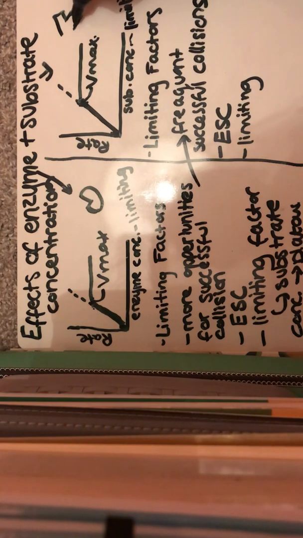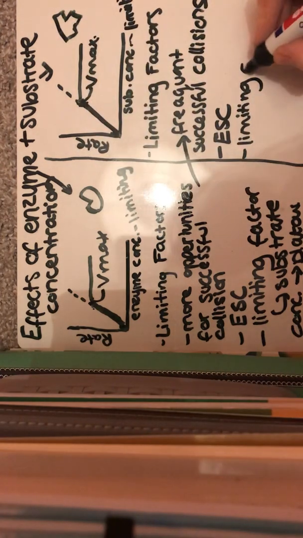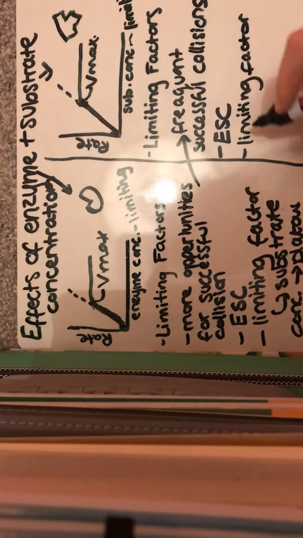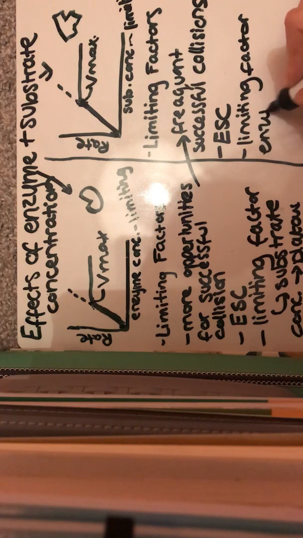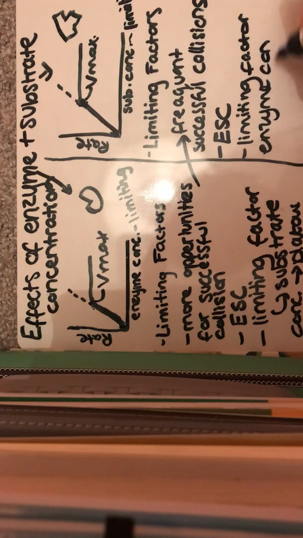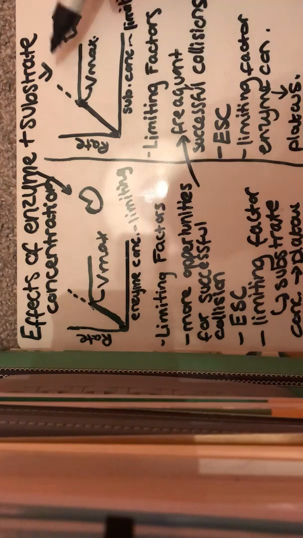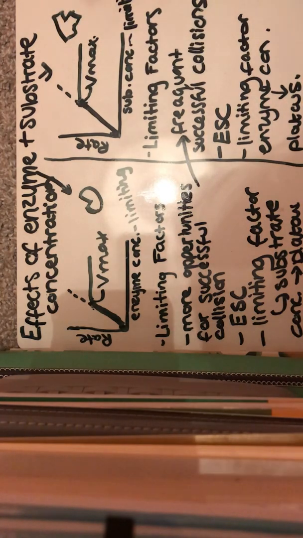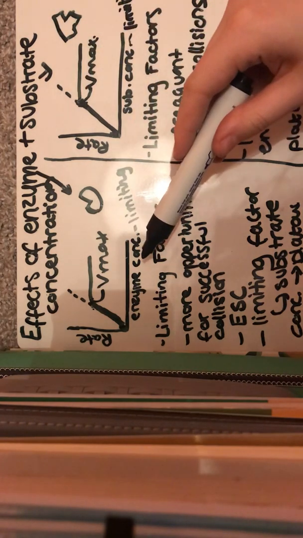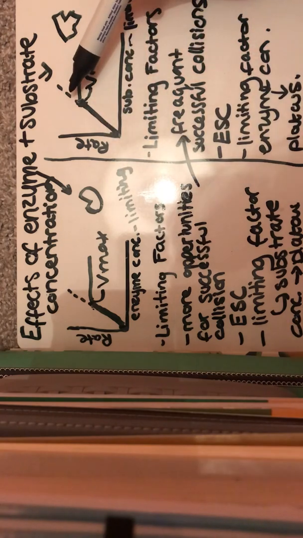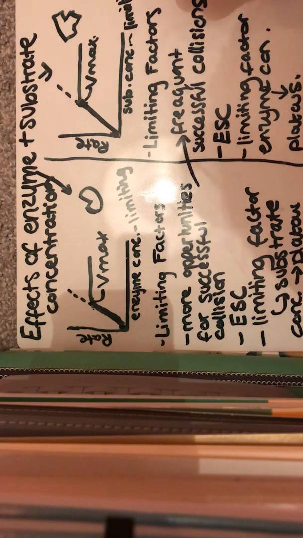Oh, sorry, I've drawn that a bit wrong. There's loads of substrates, but there are no active sites for them to bind to. So the limiting factor at that point is the enzyme concentration, and that is why the graph plateaus there. And again, this dotted line just means that hypothetically, if we were to increase the enzyme concentration as well, then the rate of reaction would continue to increase.